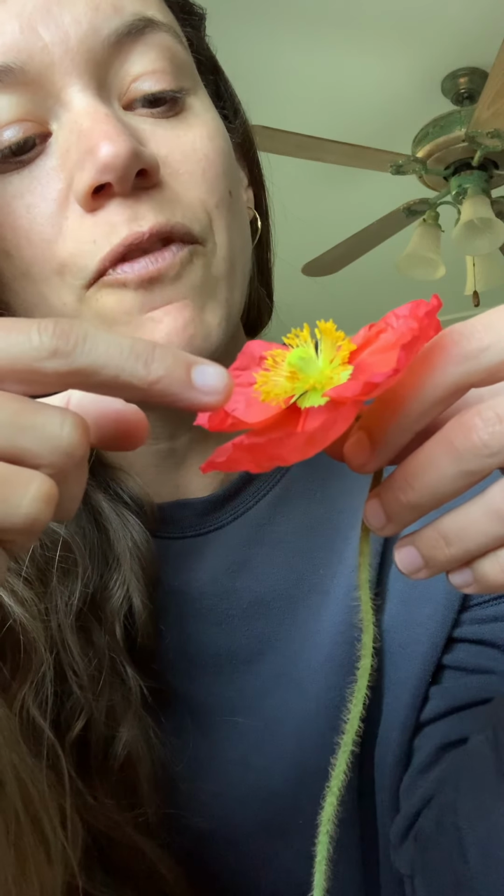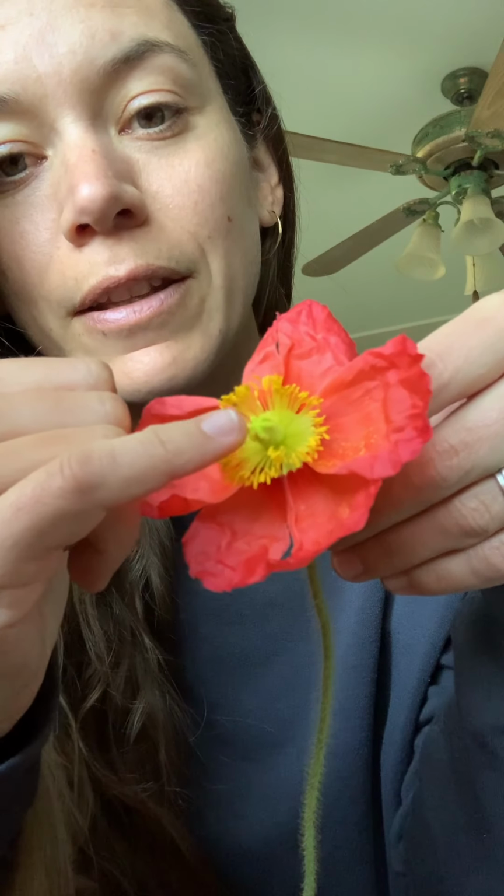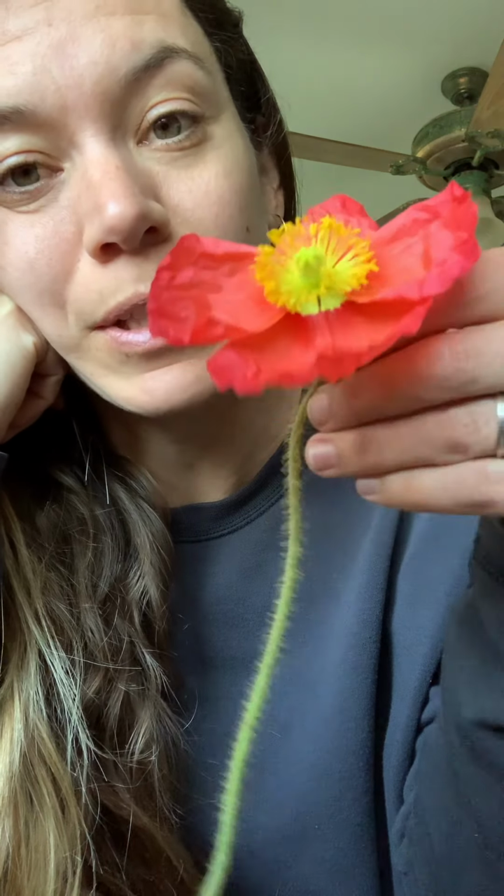So when these flowers are pollinated, pollen from an anther of another flower will be deposited on the stigma of this flower. Those will form pollen tubes, grow down the length of the very short style in this case, and it will pollinate, or I should say fertilize, the ovules inside.